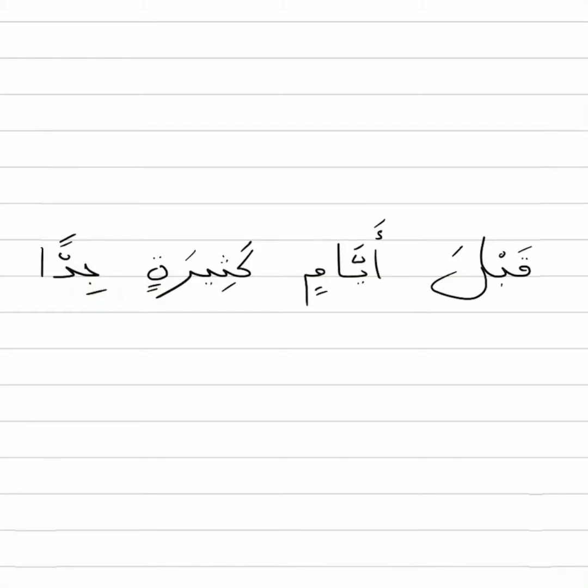And then the last bit, J is just one count. When you get to the dal, there's a shadda which tells us it's a two-step process. So jid is me holding it, then da is me letting go. So the whole phrase is قبل أيام كثيرات جدا. Which translates as very many days ago. Or if you were to translate it a little loosely, it would be once upon a time.